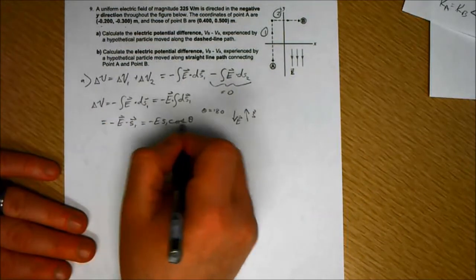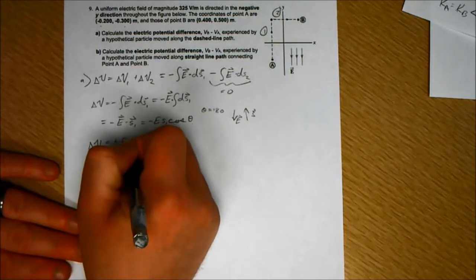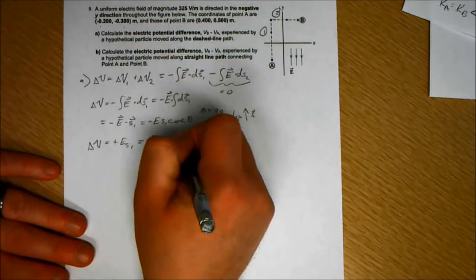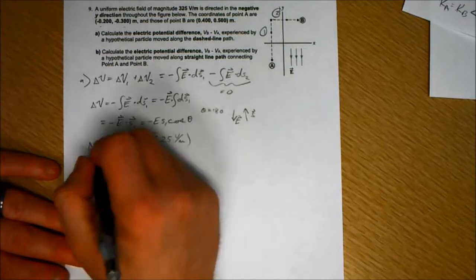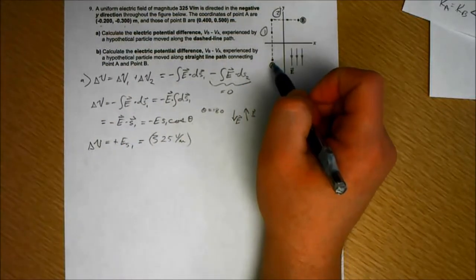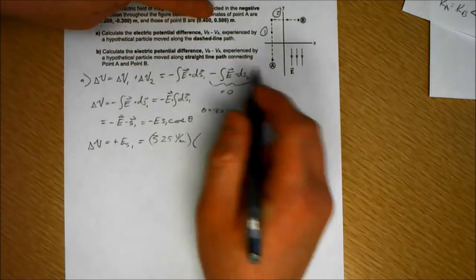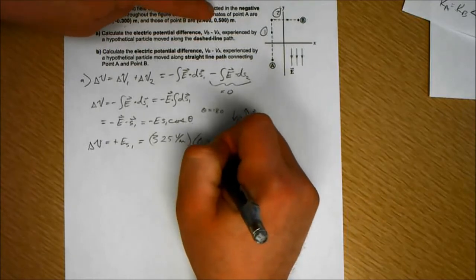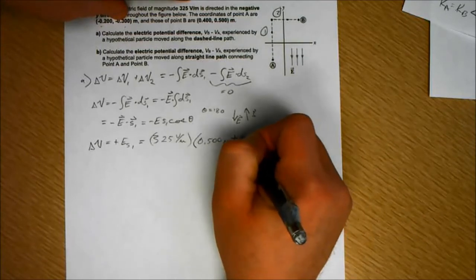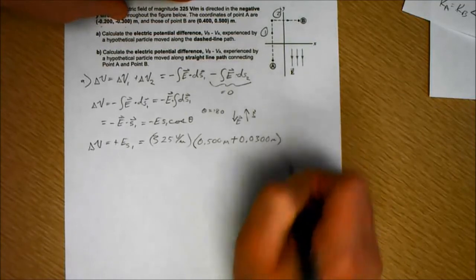So the cosine of 180 becomes negative 1, so the change in voltage is plus ES1, which is just 325 volts per meter times the displacement in the y direction only. So we're looking at A to the y coordinate of B, so this would be half a meter minus a negative, so that's plus 0.300 meters.